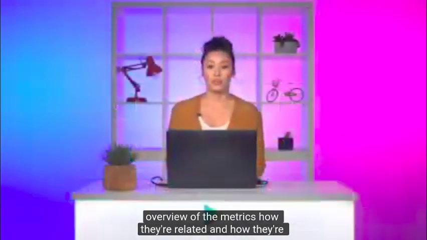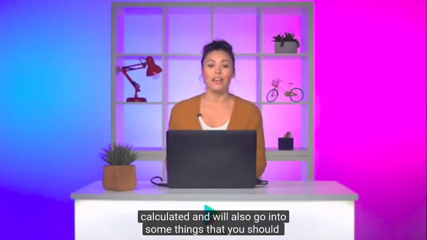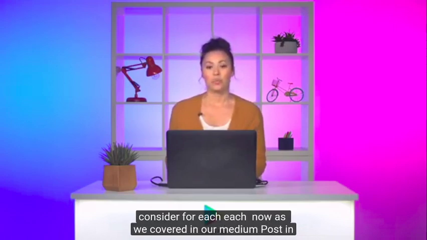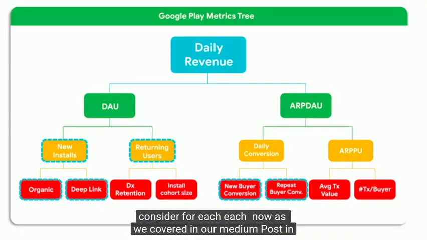Now, as we covered in our Medium posts and our previous webinars, this is the metrics tree that we use at Google Play, and it's based around daily revenue. And remember that these metrics don't have to be on a daily level. You can change them to weekly or monthly, depending on your app's most important time frame. But let's quickly recap how to read this tree.